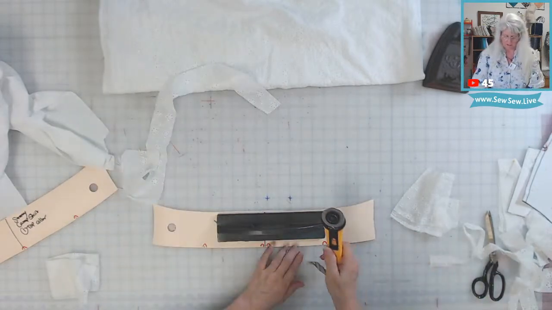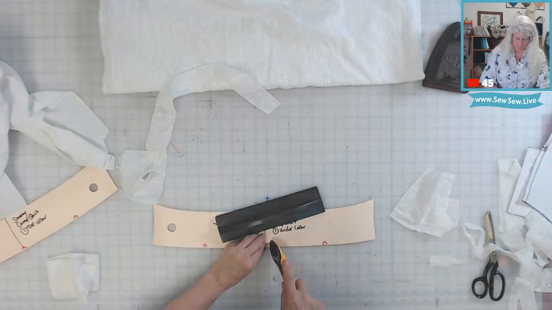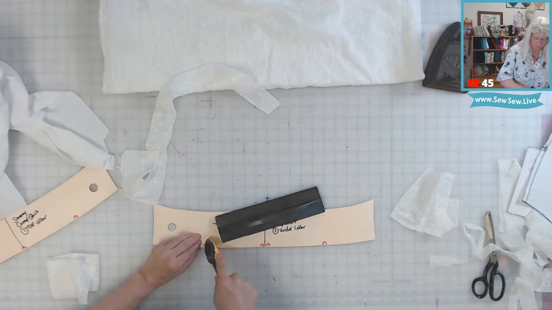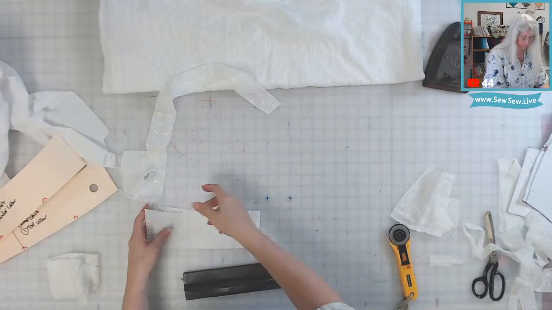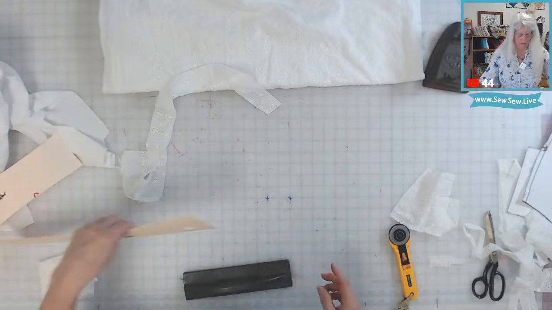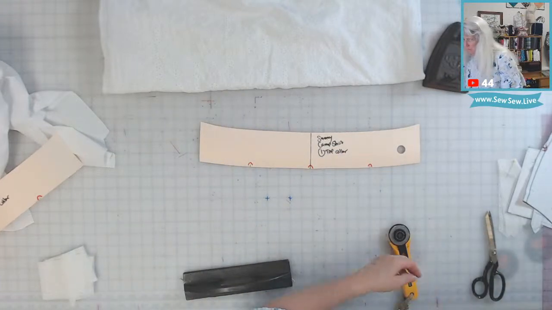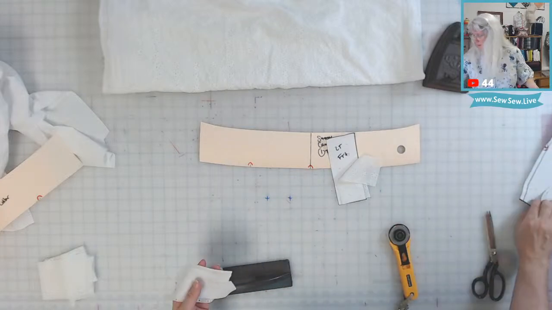It's like magic, isn't it? Okay. So we need interfacing from this piece and this piece, and we're done.